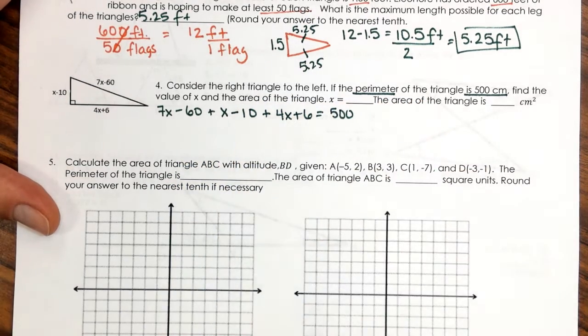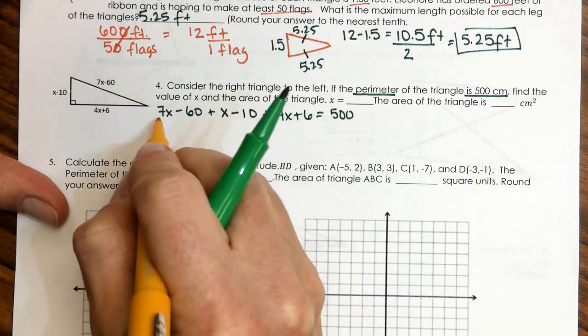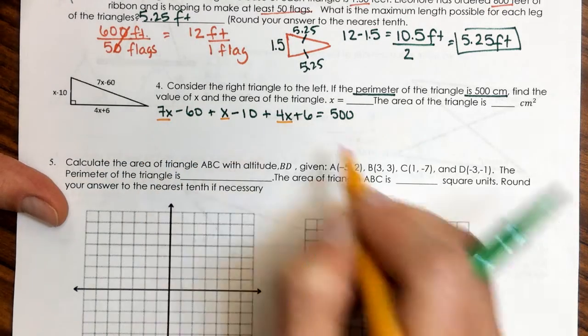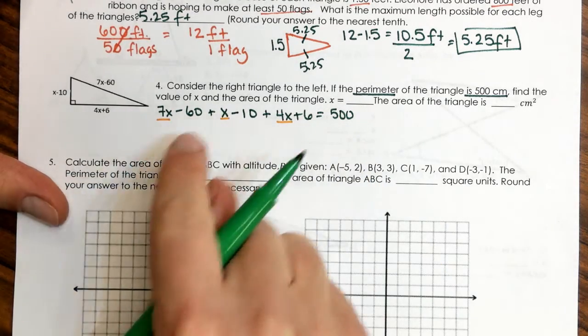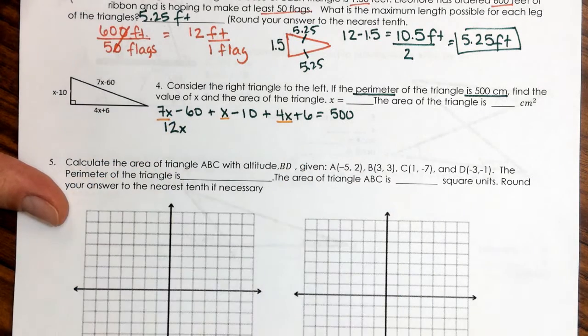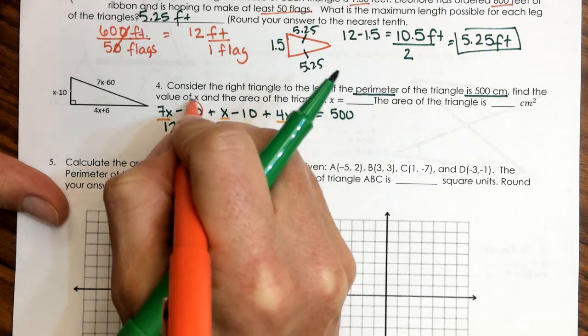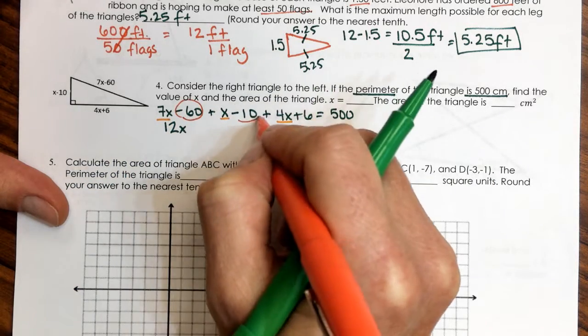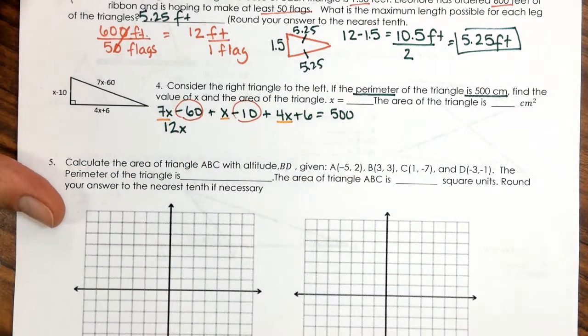500. All right, we'll go ahead and combine like terms again. 7x, x, and 4x. So 7 and 1 is 8. 8 plus 4x is 12x. And then I'm going to combine the constants. I have negative 60, negative 10, which is negative 70.